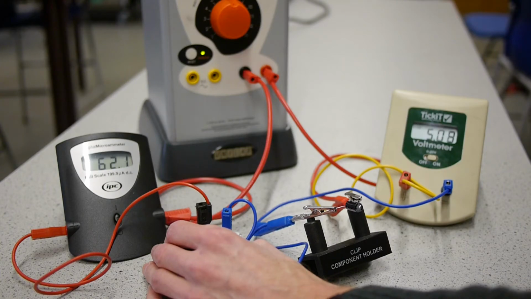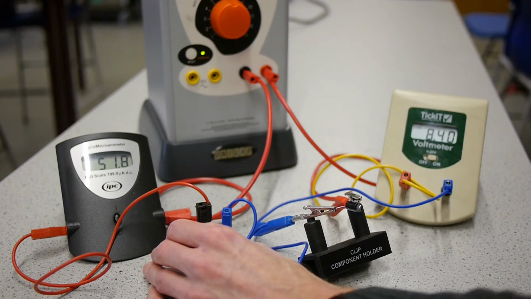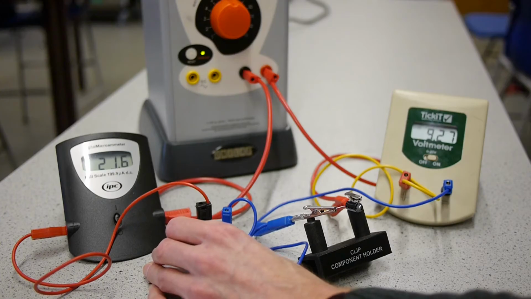Now if I just time how long it takes to charge the capacitor with this constant current, at the end of the experiment all I need to do is multiply that current by the time taken for the capacitor to reach each voltage. How long has it taken to reach 1 volt, 2 volts, 3 volts, 4 volts, 5 volts, 6 volts, 7 volts, etc. And once I've got that, then I can multiply the time by the current, get the charge, and I can just plot a graph of charge against potential difference.